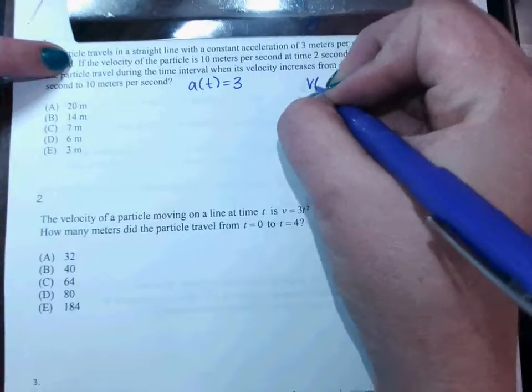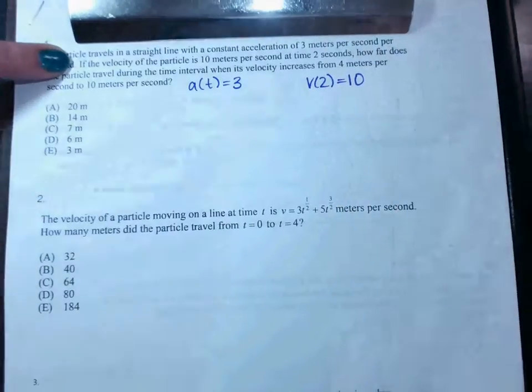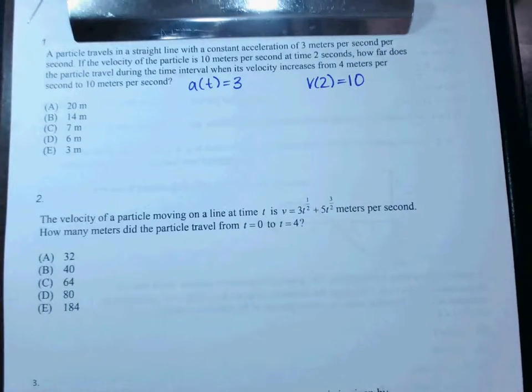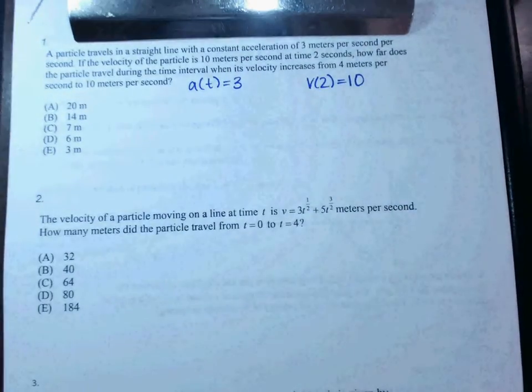Okay, v of 2 is 10. And what else? It's 10 at 2 seconds. Okay, good. So how do we get to velocity if we have acceleration? Oh, antiderivative, yeah?